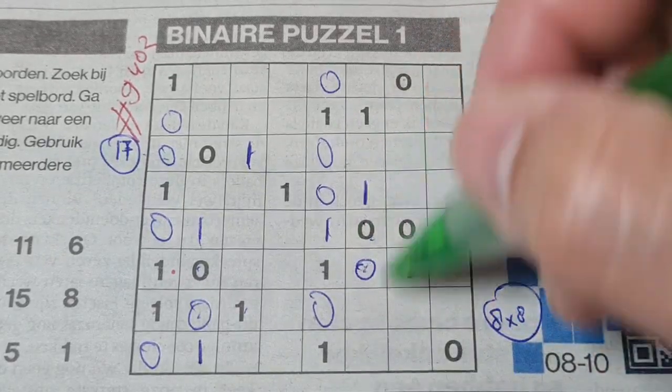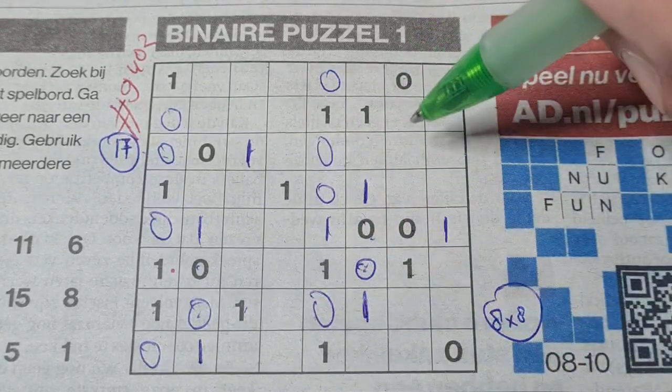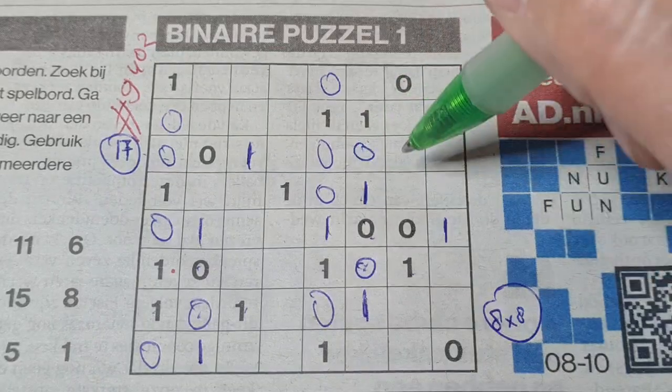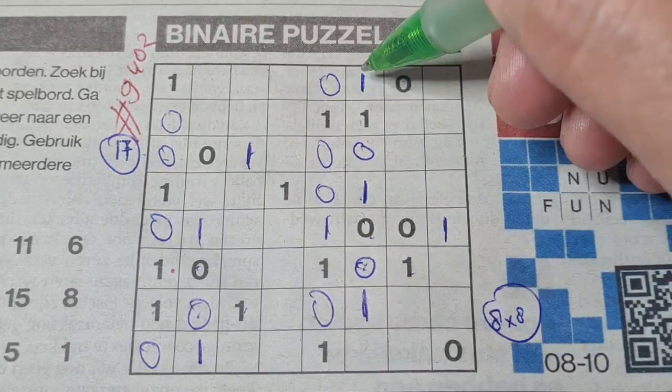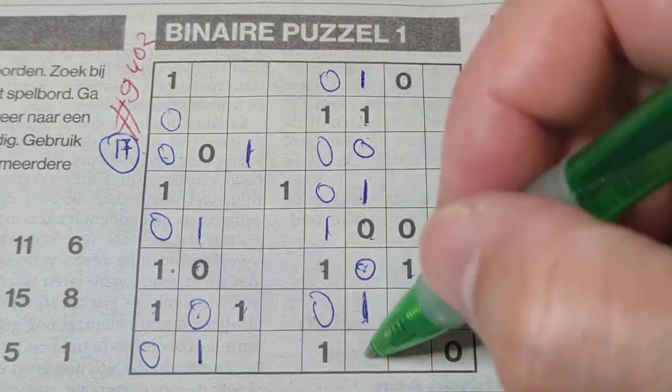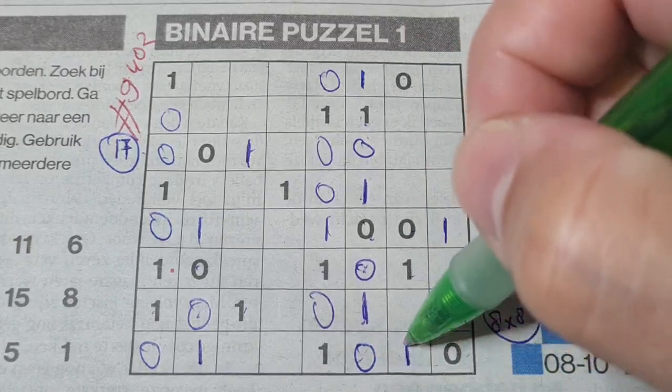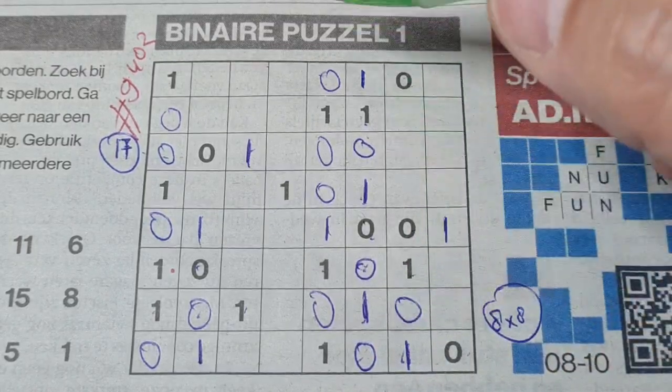Double O's. Here one, there one. Between the ones comes an O. Between the O's comes in 1. 1, 2, 3, 4, 1. So the rest are O's. Between the O's comes in 1. Between the ones comes an O.